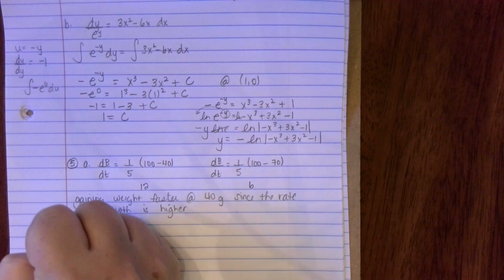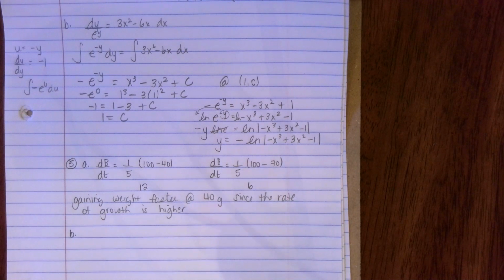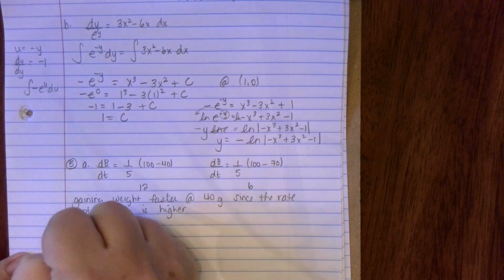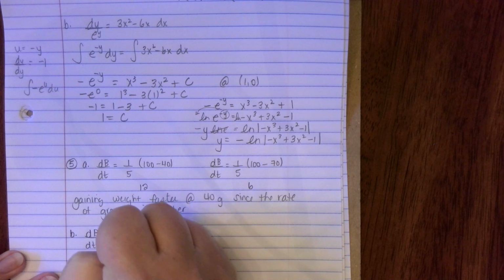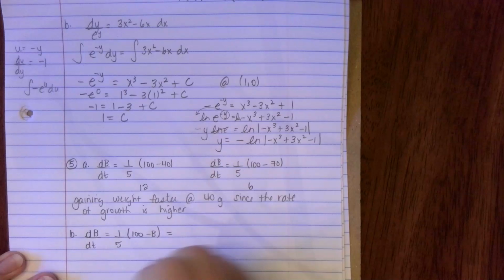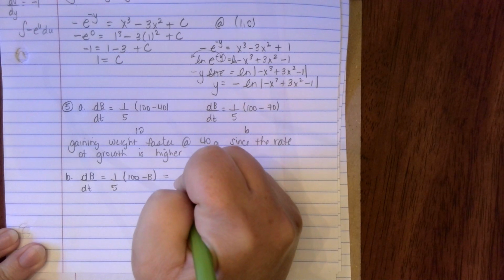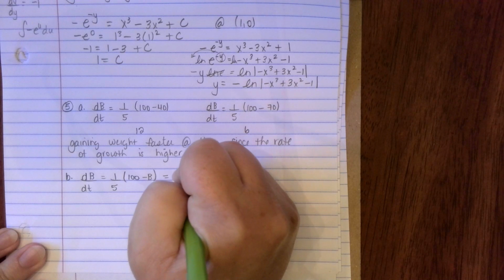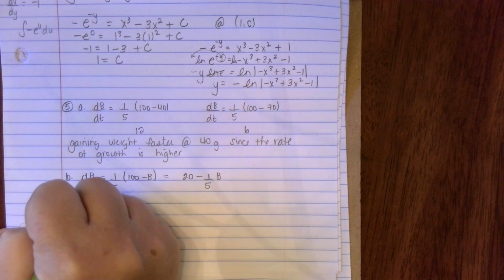Part B says, find the second derivative, and then use that second derivative to explain why the graph of B cannot resemble the following graph. So dB dt is equal to 1/5 times 100 minus b. Now I'm going to go ahead and distribute that first, and when I distribute it, that's when I'll take the derivative. So 1/5 times 100 is just going to be 20 minus 1/5 b. So I'm going to go ahead and take the derivative of that.